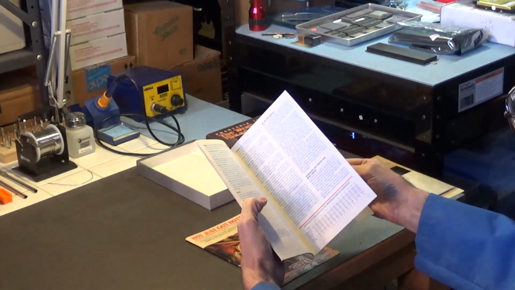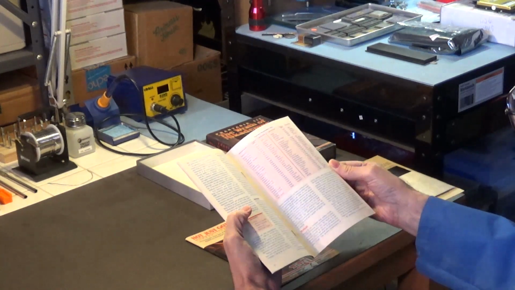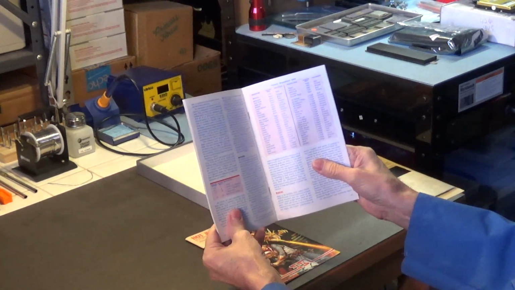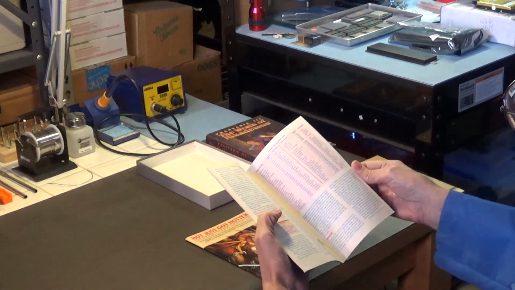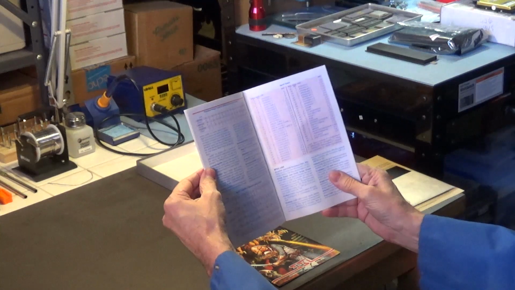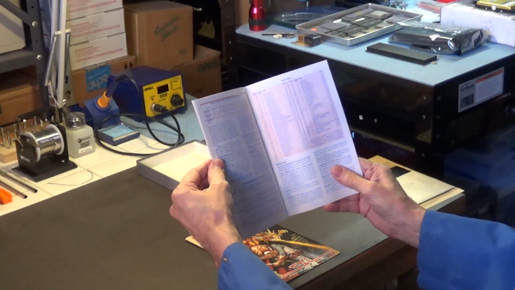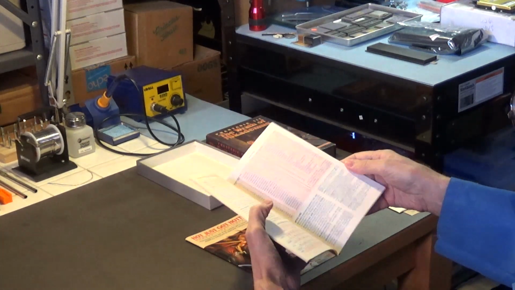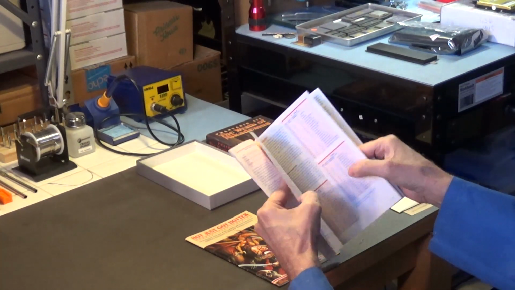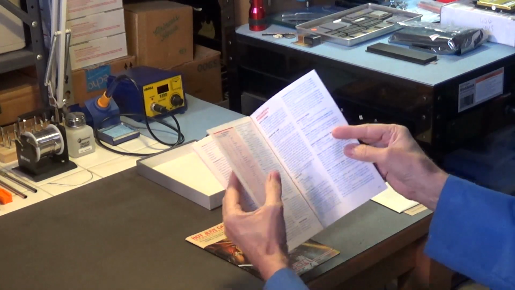Yeah, but it's done in that blue and pink or red ink, so it makes it hard to copy it. You can't copy it. But yeah, you see all the details, how detailed this game is. You really have to have this manual to play the game. Just a lot of stuff going on here.